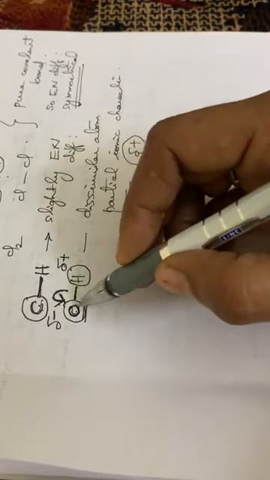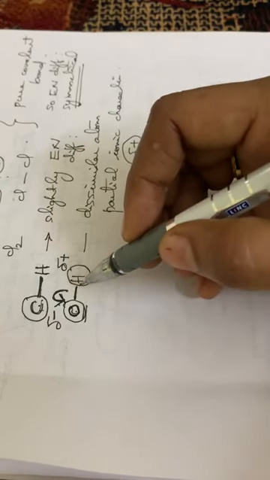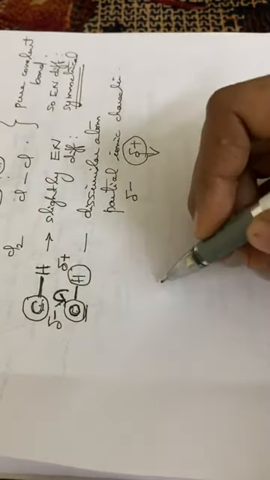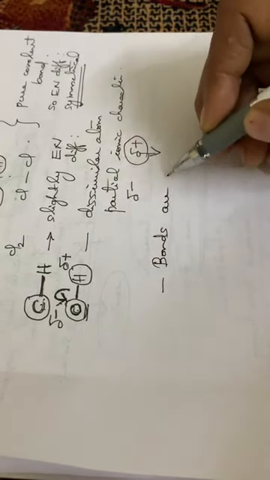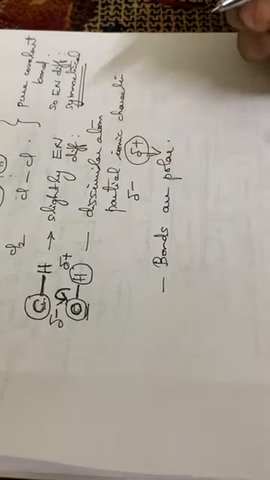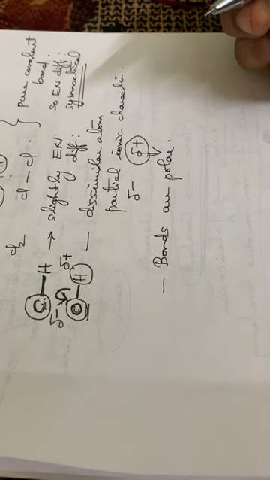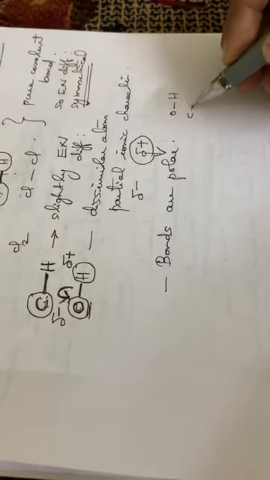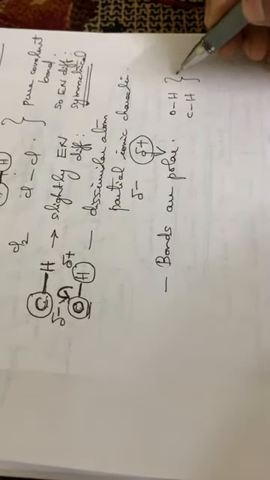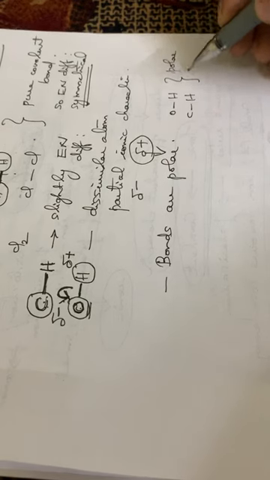That means a slight polarity is developed between the two atoms. So the bonds are polar in this type of molecules. In the case of the O-H bond as well as the C-H bond, these are all polar covalent bonds.